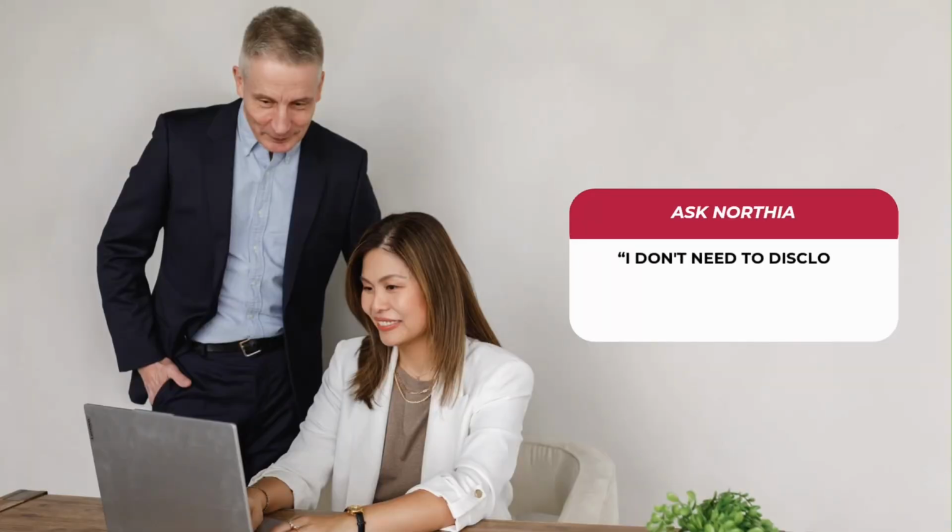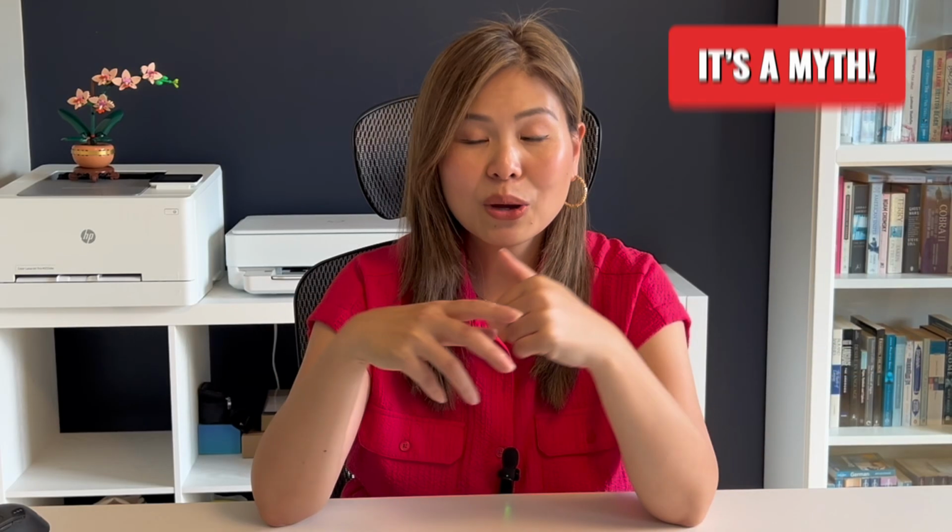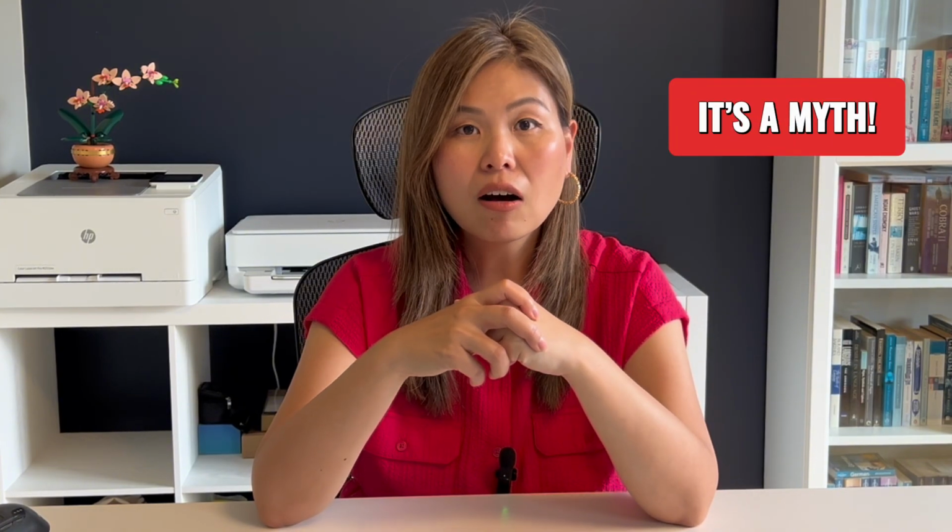I don't need to disclose children from a previous relationship and I can apply for them afterwards. No, this is false. All children from a previous relationship from the applicant's side need to be declared, and they need to go through the medical examination process. If they are not declared properly, they will not be able to apply for sponsorship in the future.